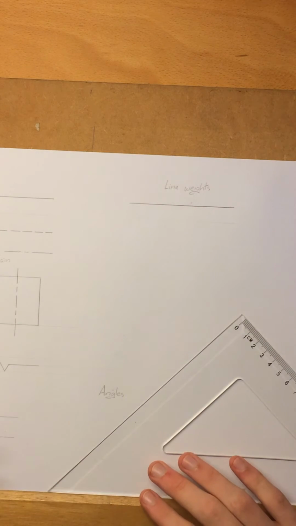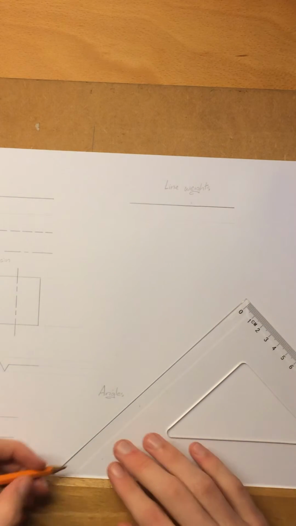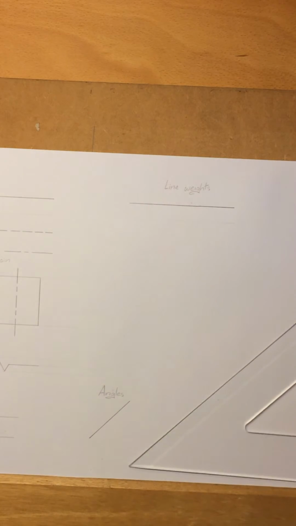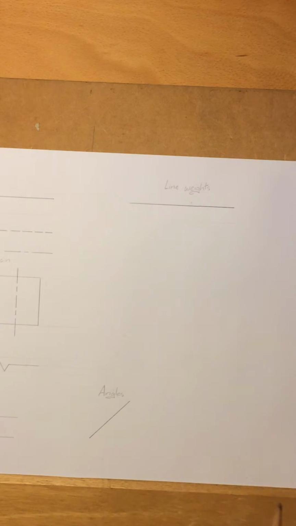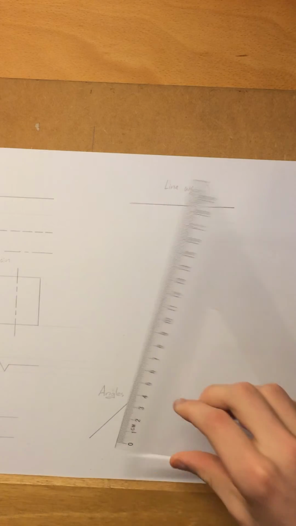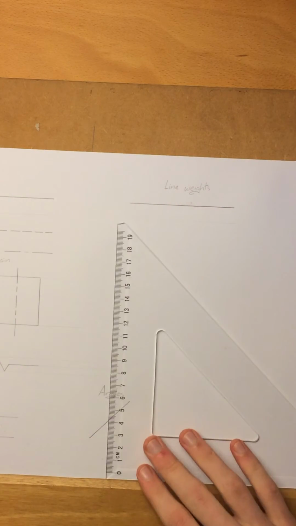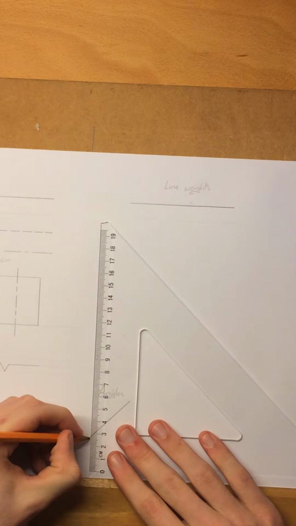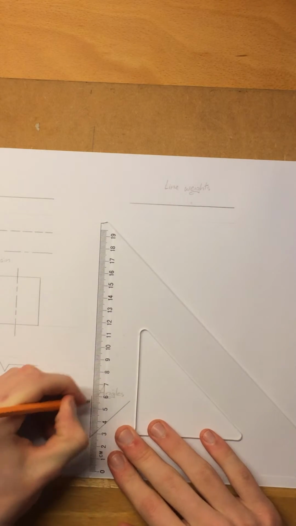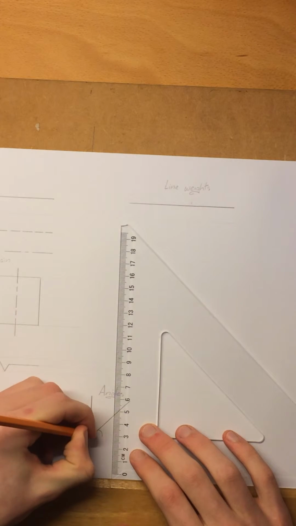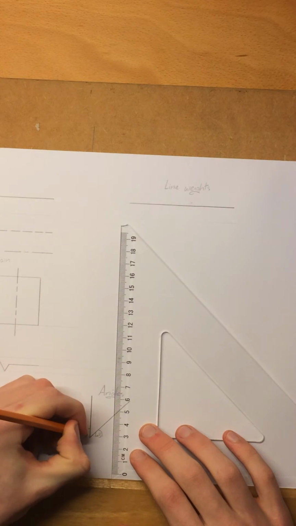So if we have to draw a 45-degree line, we just take this set square. If we want to draw a 90-degree line, we put this edge on our T-square, place it down like that, and we know that there will be 90 degrees. That's 90.